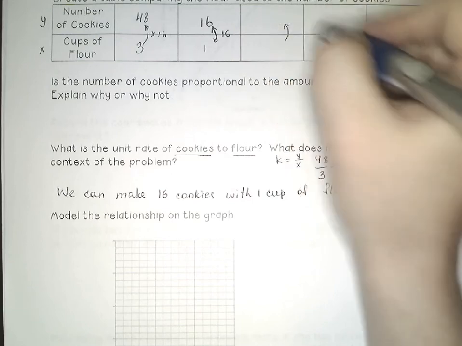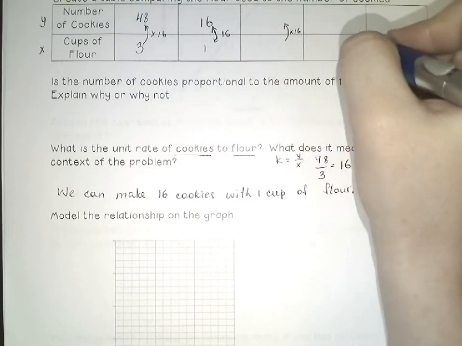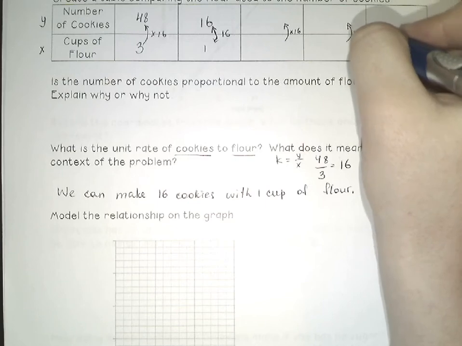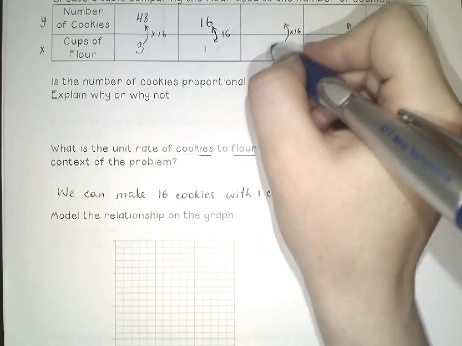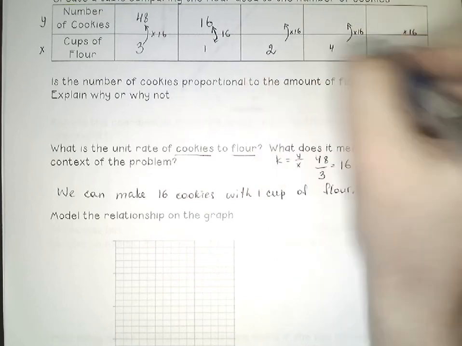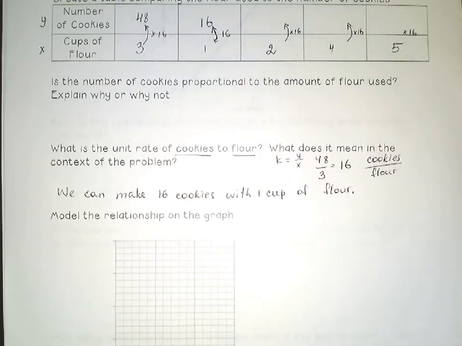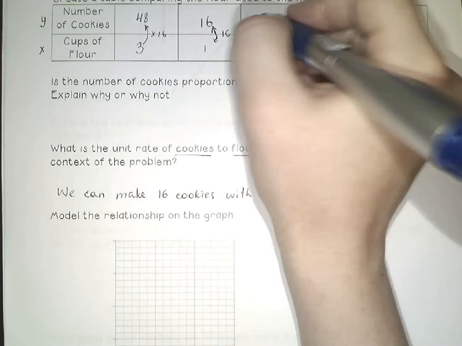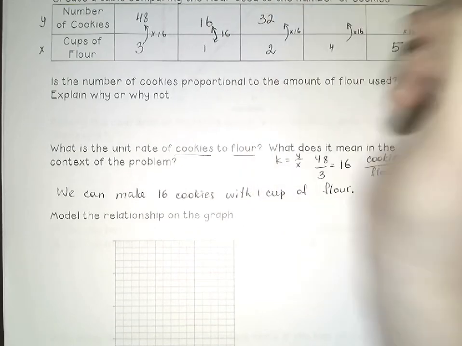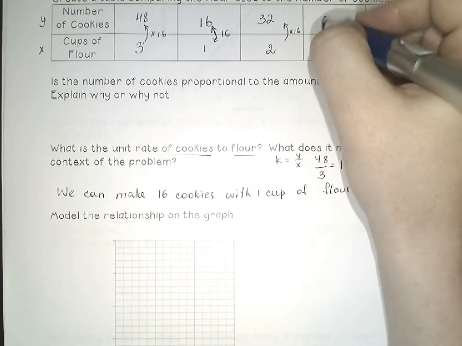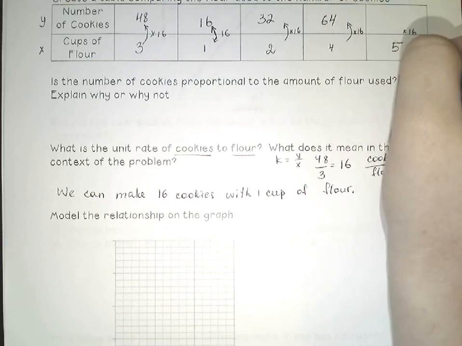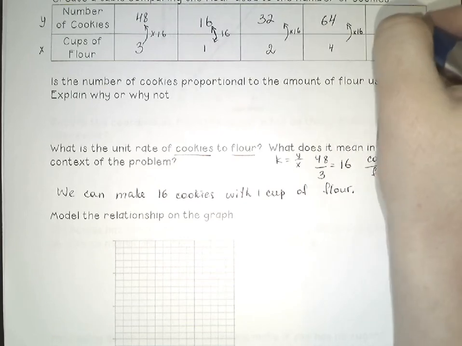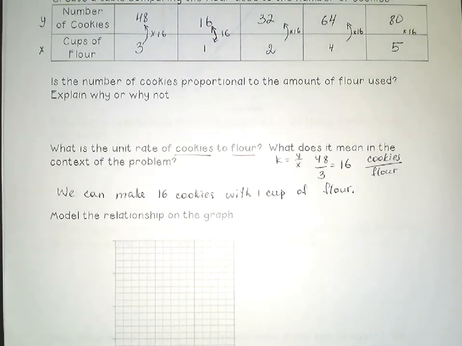So this number is going to be multiplied by 16. This number is going to be multiplied by 16. And this number is going to be multiplied by 16. So I can actually put 2 and 4 and 5 here if I want. So 2 times 16 will give us 32. 4 times 16 will give us 64. And 5 times 16 will give us 80. Okay.